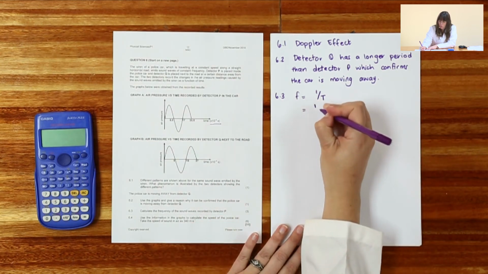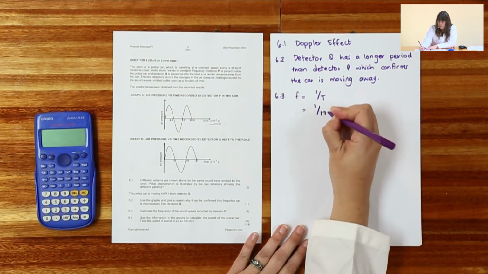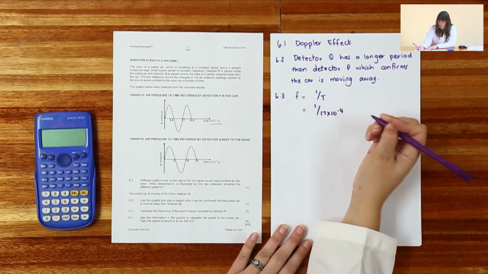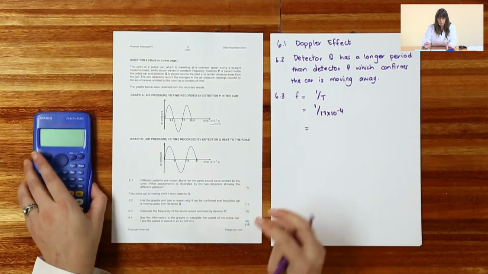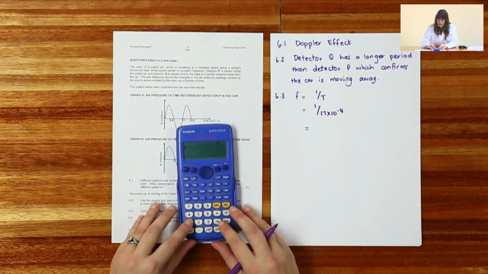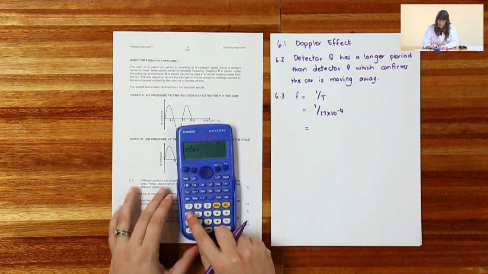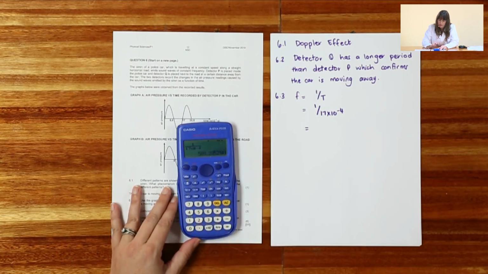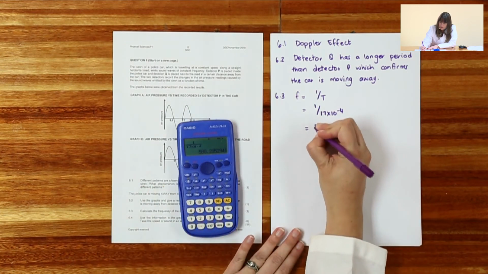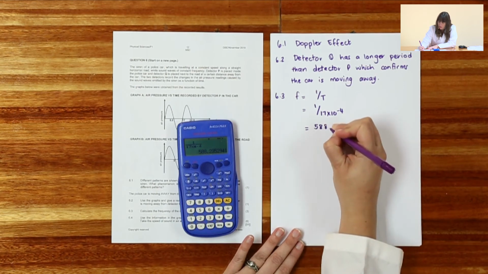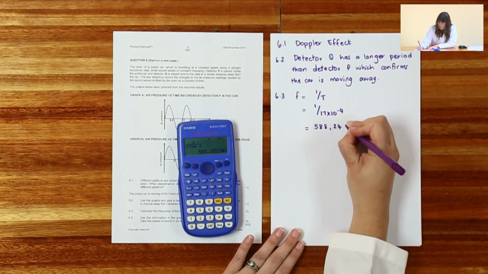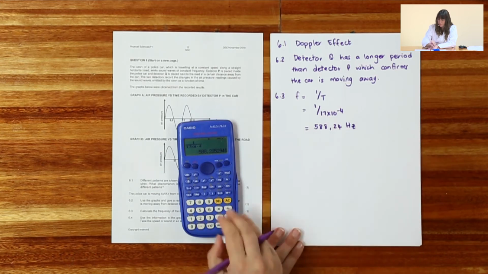And so we have 1 over 17 times 10 to the negative 4. And we're then going to put that into our calculator, and that will give us a frequency of 588,24 Hertz.